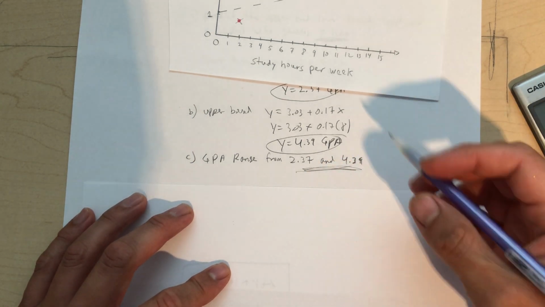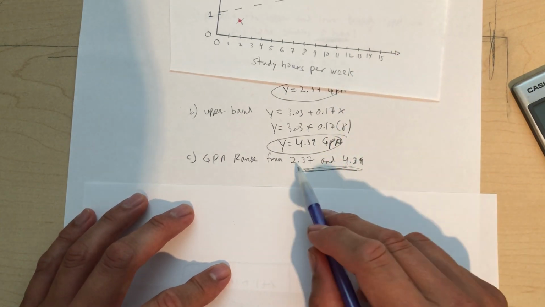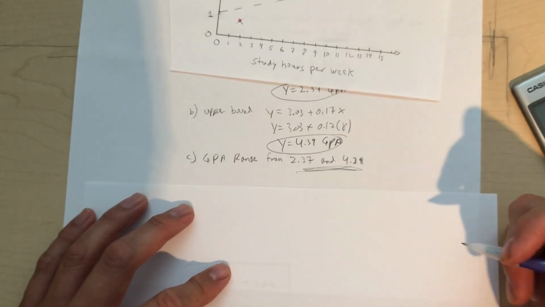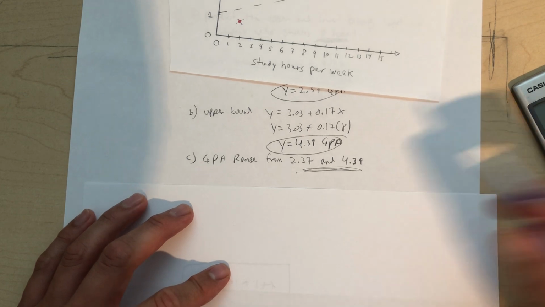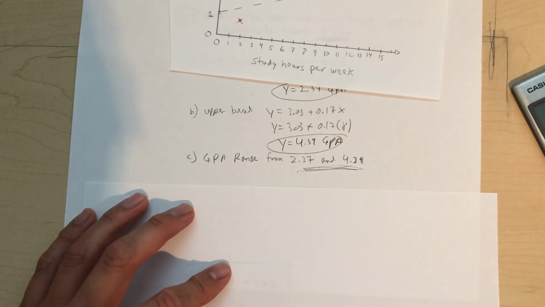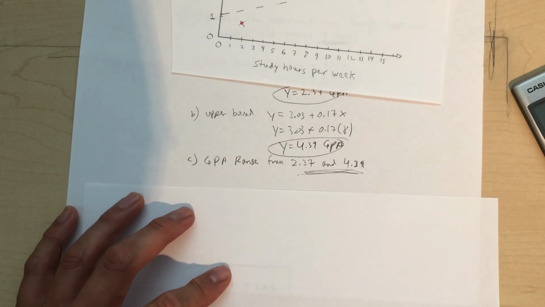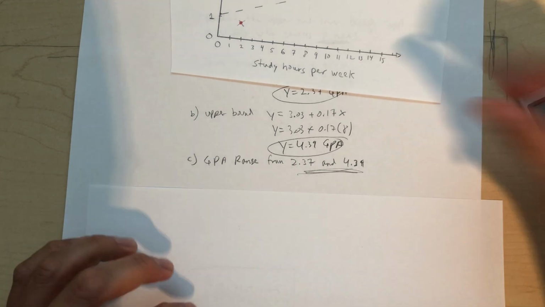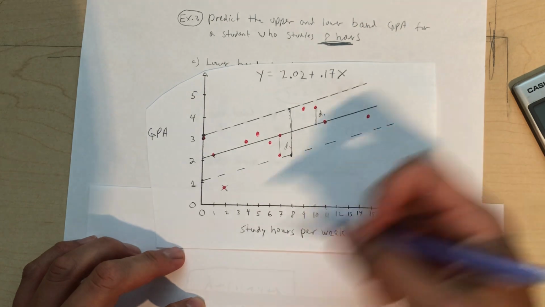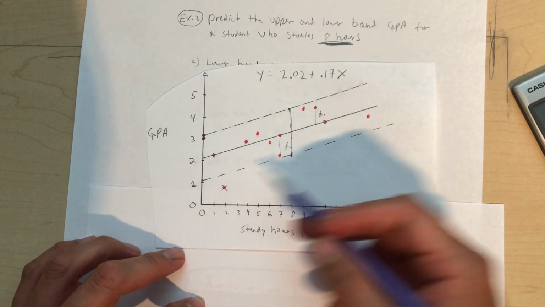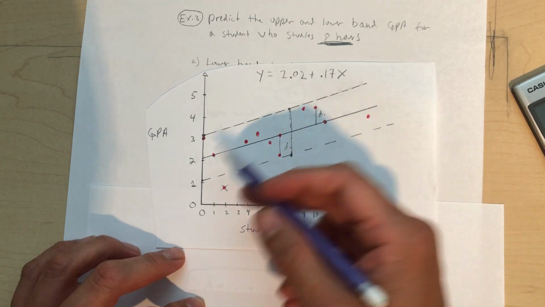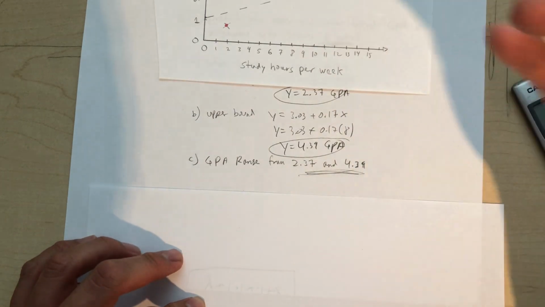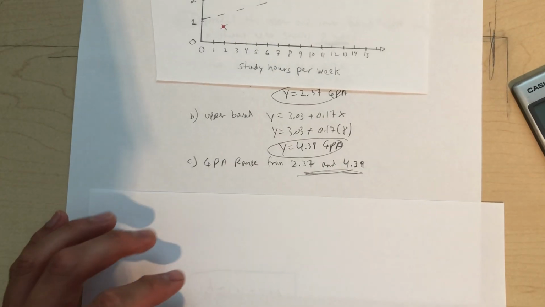That just means that a person who studied 8 hours has a range of 2.37 to 4.39. That means they can be an A student or a C student. It doesn't really say much about this graph. So therefore, it's just an unreliable source of data that we have here. The more you survey, the more you look at things, it'll probably be an easier line to look at. But for now, it's just not a reliable source of data.